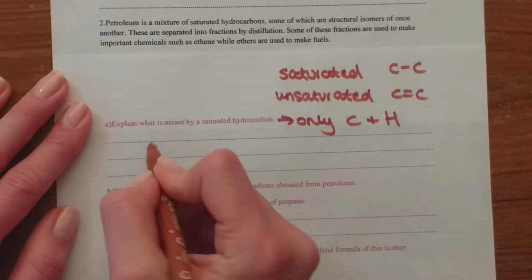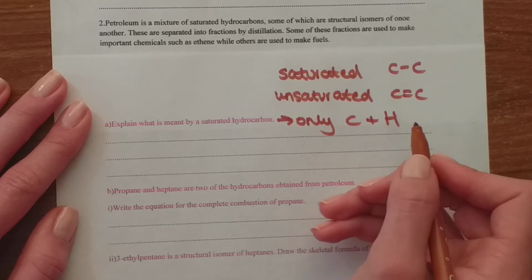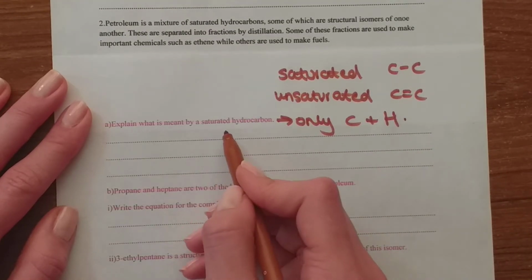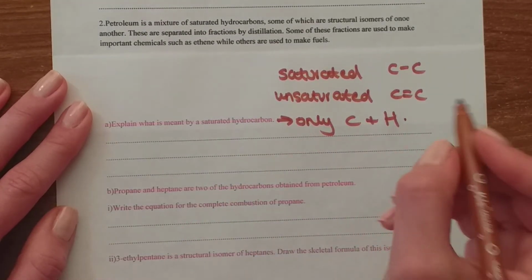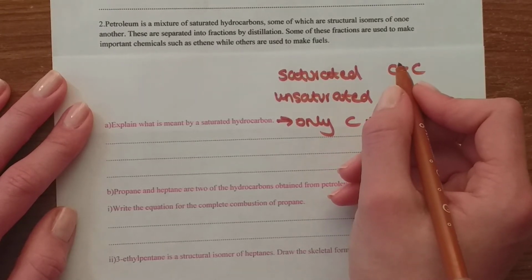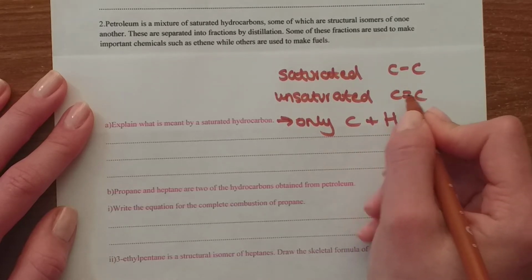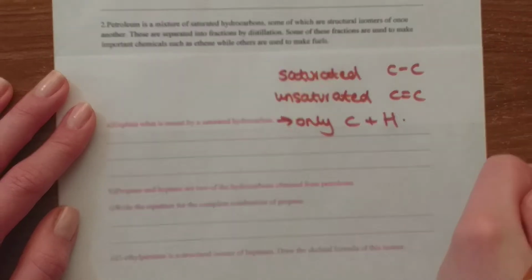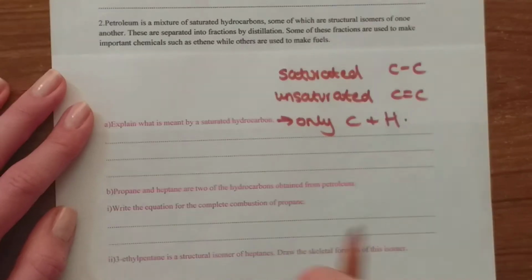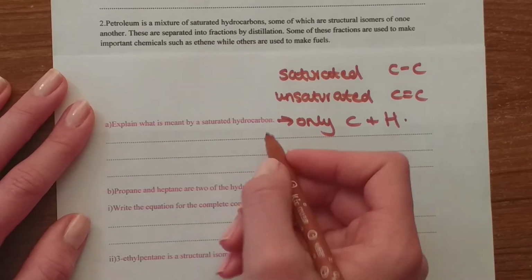So this is a molecule which only contains carbon and hydrogen, and saturated means it has single bonds. So it won't accept any more atoms. A carbon-carbon double bond can open the bond and accept another atom. However, a saturated hydrocarbon cannot do this.